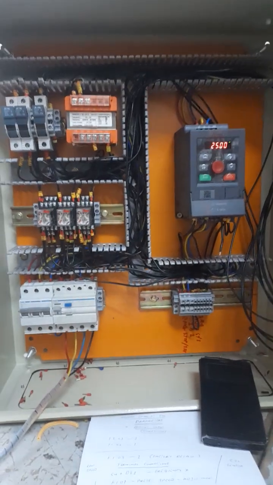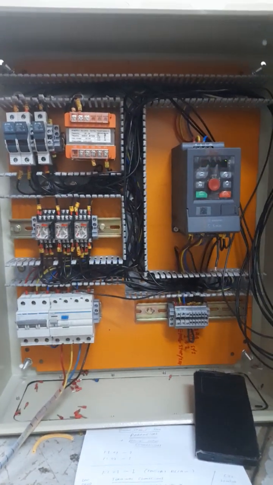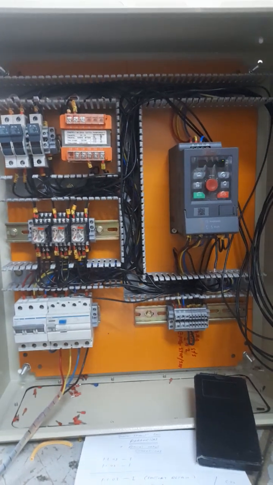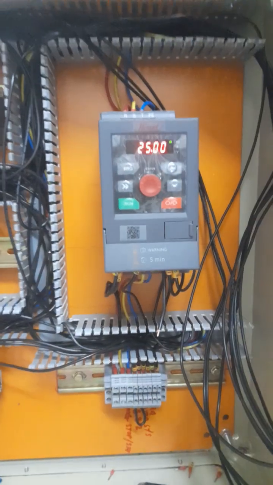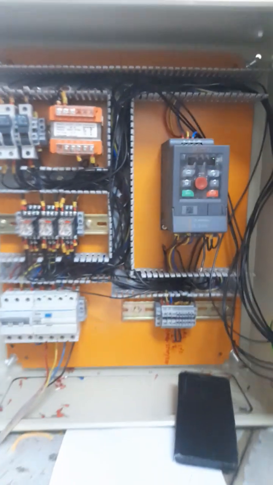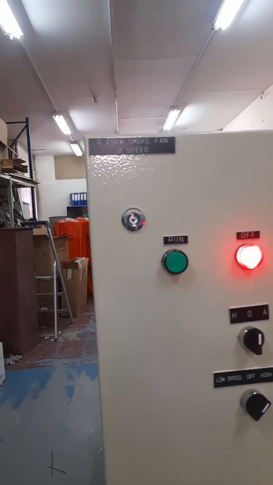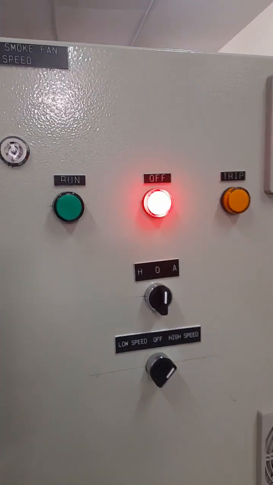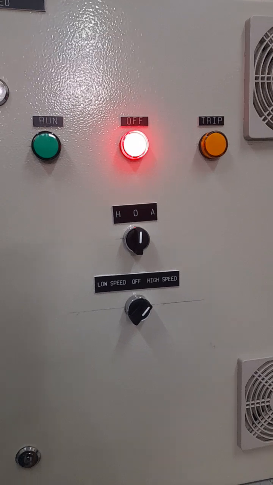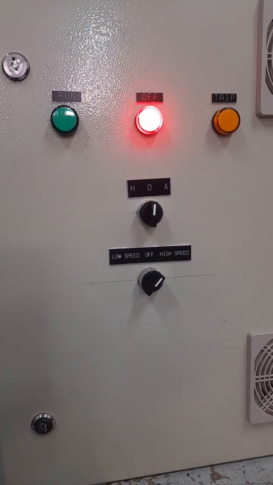Hi guys, we have something here to talk about which we have already talked about several times. This Himel VFD is a small one actually. The fan is very small, a 0.75 kilowatt smoke fan, and we want to get 2 speeds from this VFD. So how do we go about it?